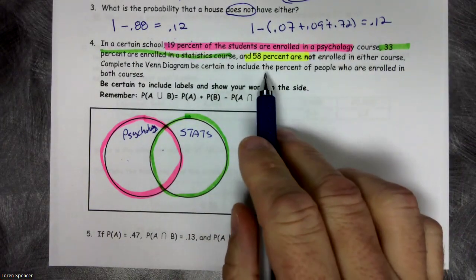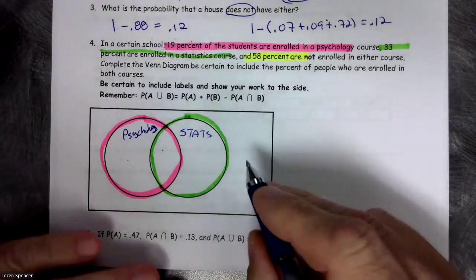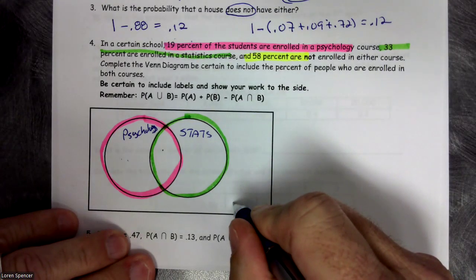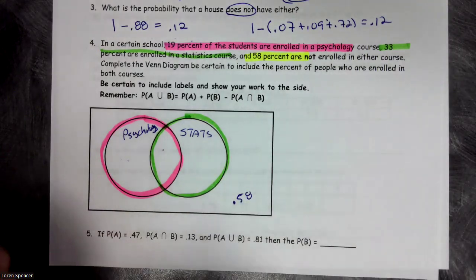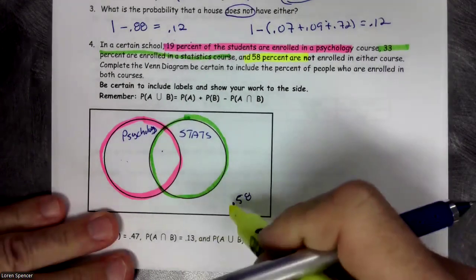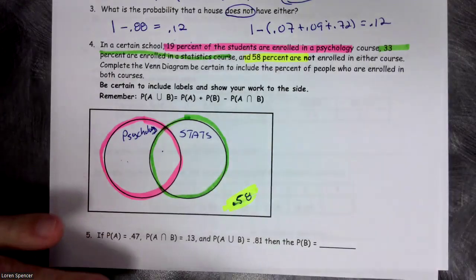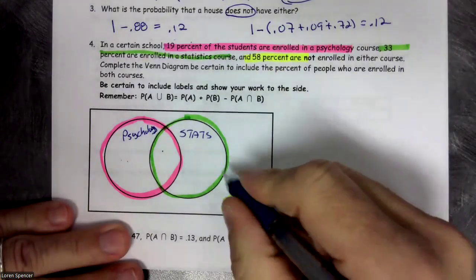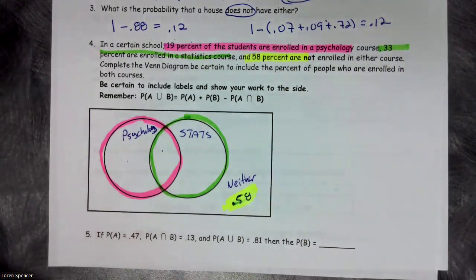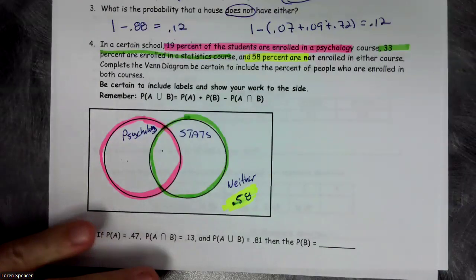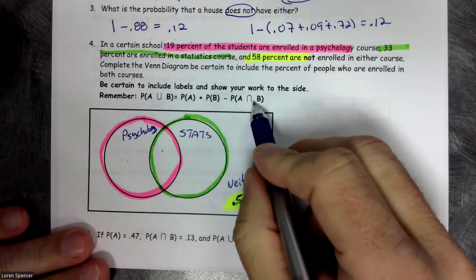Okay, so let's think about this real quick. We have the probability of A union B equals the probability of A plus B minus the intersection. Well, in this case, we know what A union B is going to be. It's going to be 1 minus 0.58. But it's really not A union B, so let's rewrite this the way this problem is.